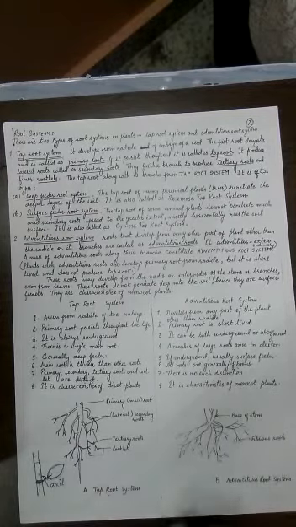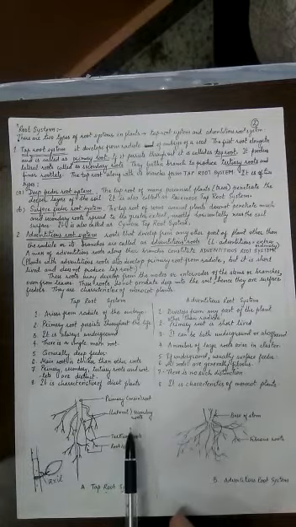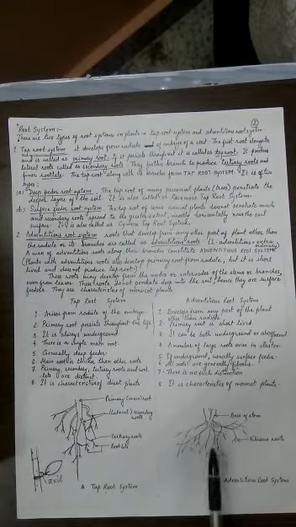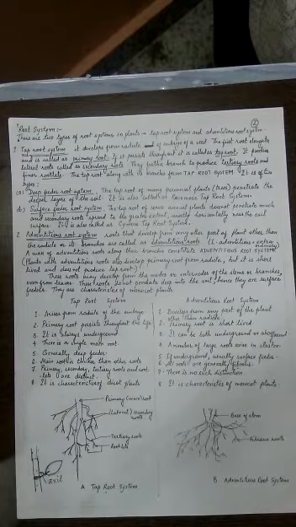You can see this picture. It's clearly visible that there is a primary root, then there is a secondary root, tertiary and the rootlets. But in this case, fibers only develop and all roots look similar. There is no main root type of concept in the case of adventitious roots.